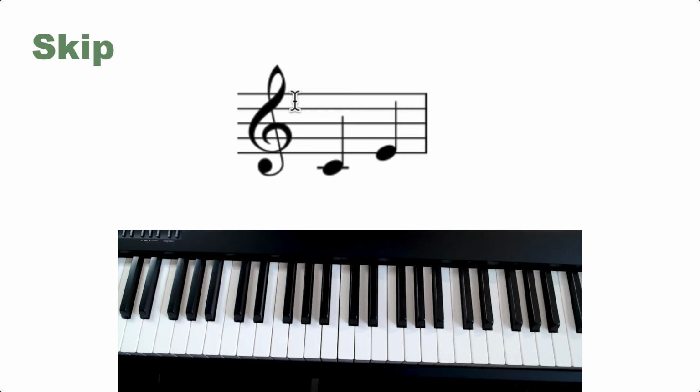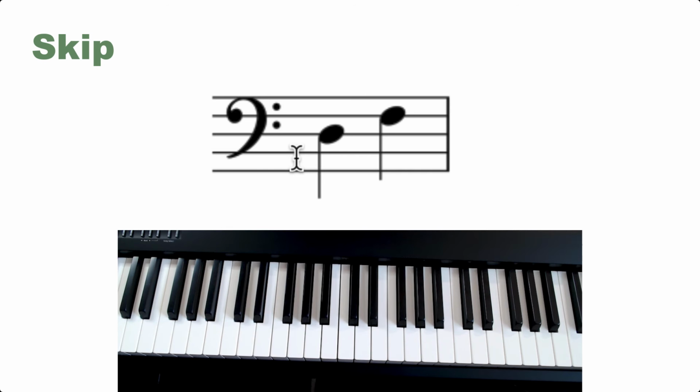A skip is when a note jumps over one line or space to land on the next. So an example would be here in the treble clef, middle C to E. Middle C is on a ledger line below the staff, and E is on the first line from the bottom, and this is a skip. Another example of a skip would be here in the bass clef, going from D to F. Here we're going from line to line.